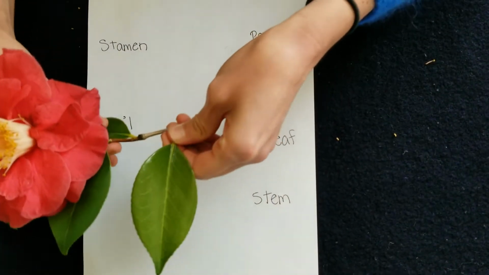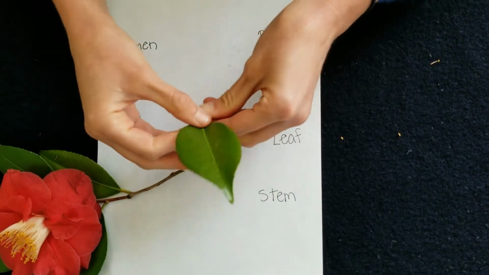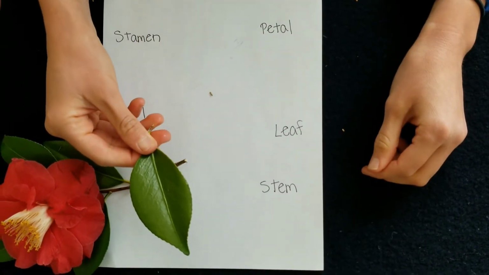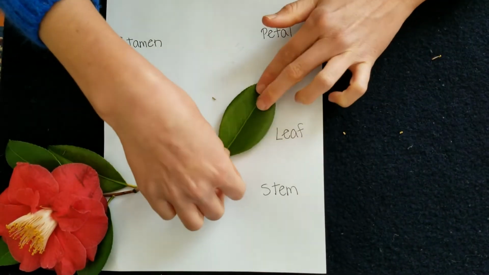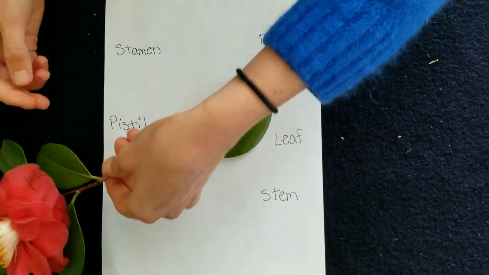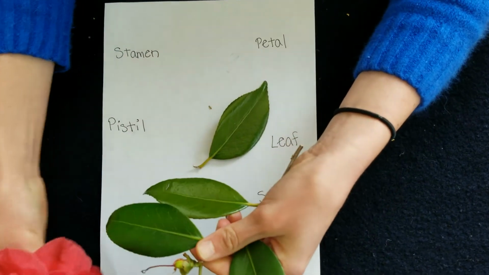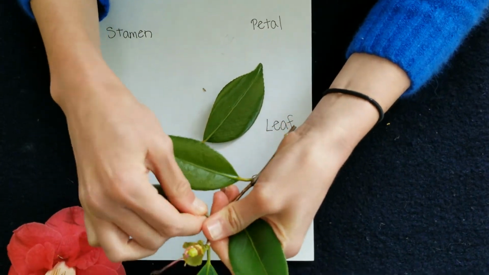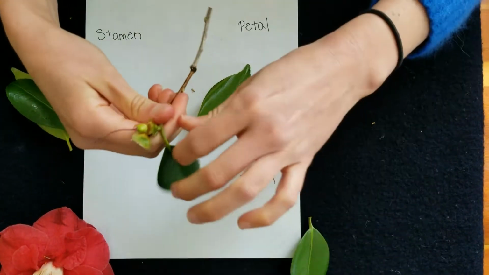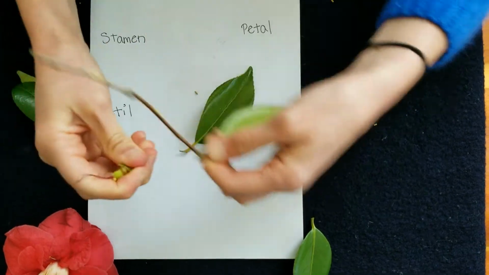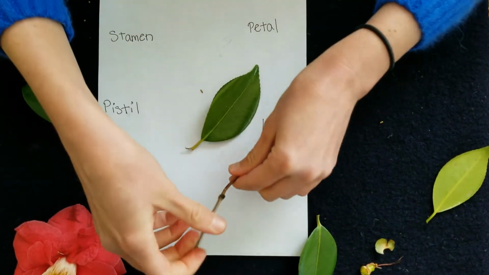So one of these first parts here is this. If you know what part of the plant this is, you can shout it out in 3, 2, 1. That's right, it's the leaf. So I'm going to put it right there. The next part of our flower here, I'm going to disconnect, is what's connected to all of the leaves. If you know what part of the plant this is, you can shout it out in 3, 2, 1. That's right. This is the stem. I'm going to put it right there.